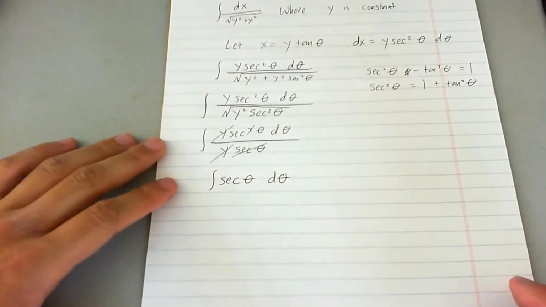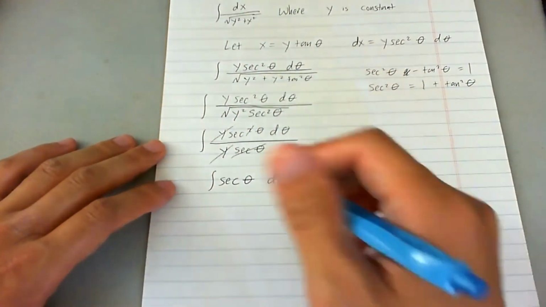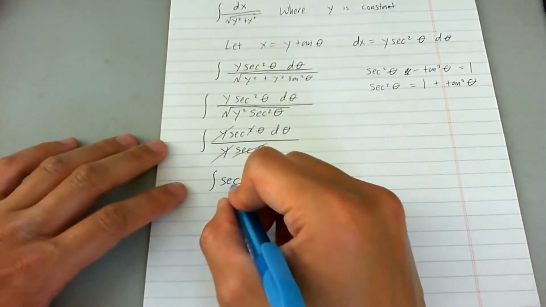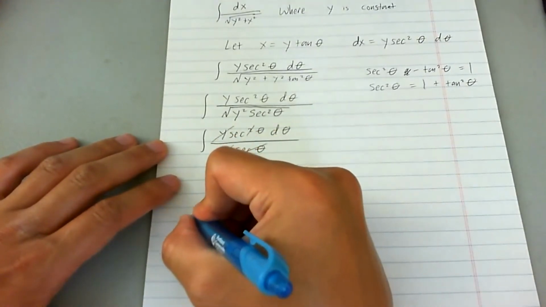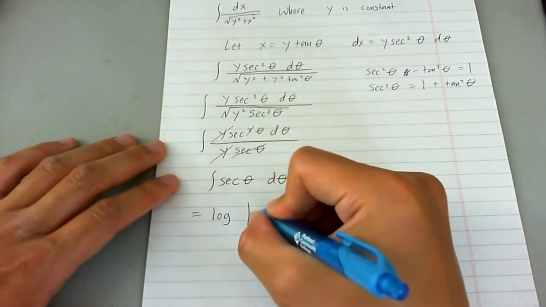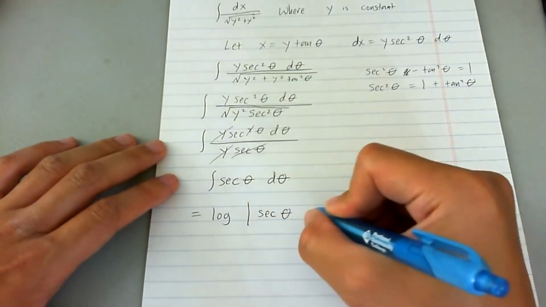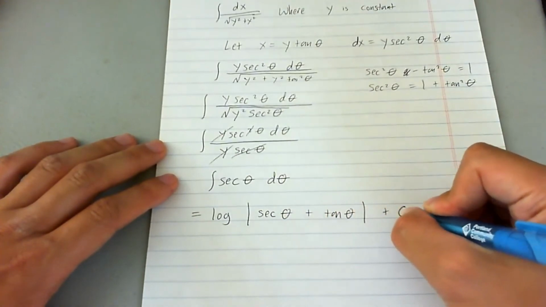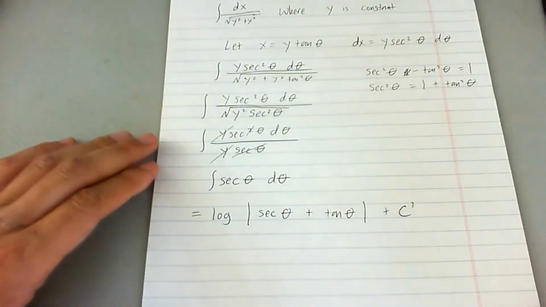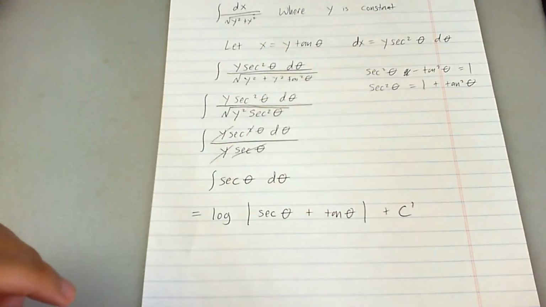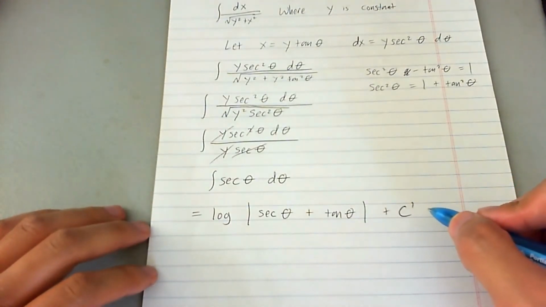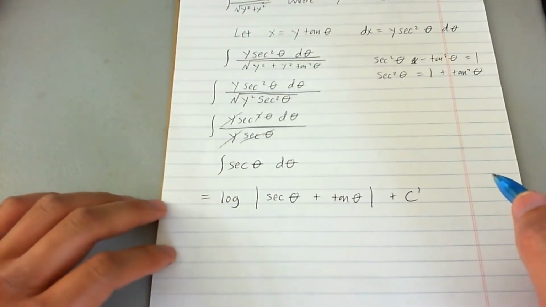Again, this is just an identity for integrals. You can find easily that the integral of secant theta d theta is log of secant theta plus tan theta, plus, we'll call this c prime. We call this c prime because eventually we're going to turn it into a c upon further analysis.